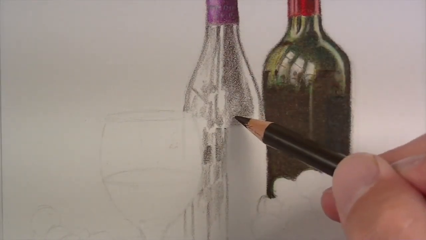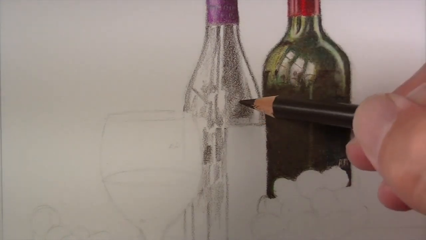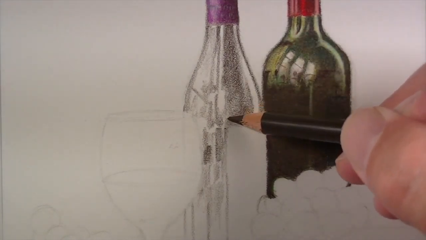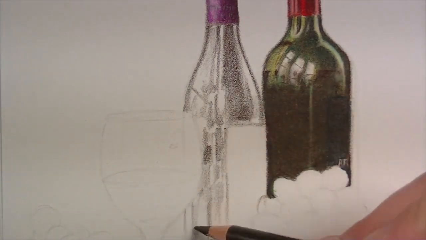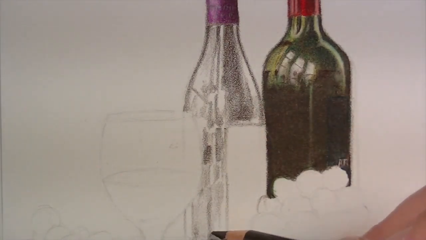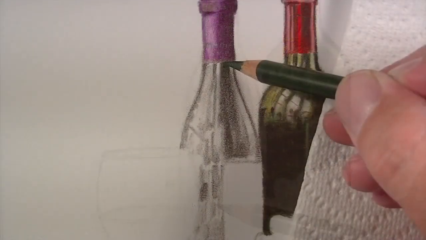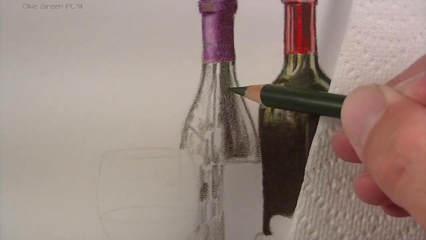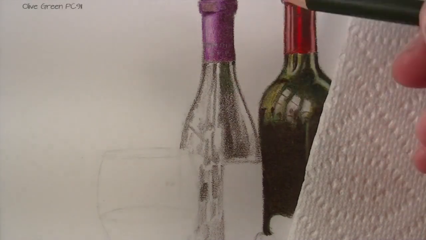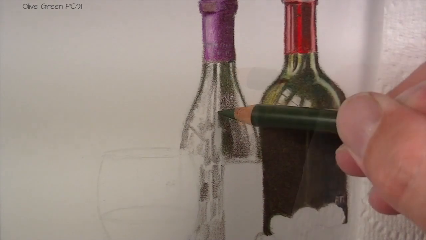I'll slowly begin to darken up the areas of value. In the process, I'll create a range of value. There'll be subtle changes in value that are noticeable on the wine bottle. Once I'm content with my underpainting, I can start with the olive green color, layering it directly on top of our underpainting.